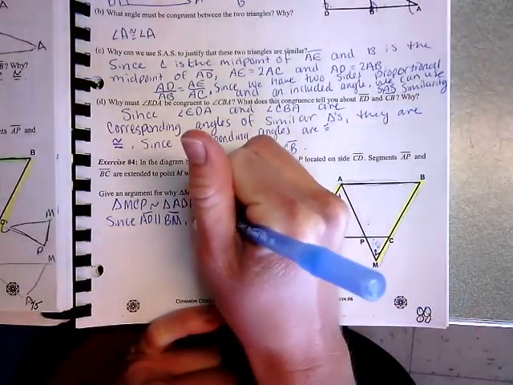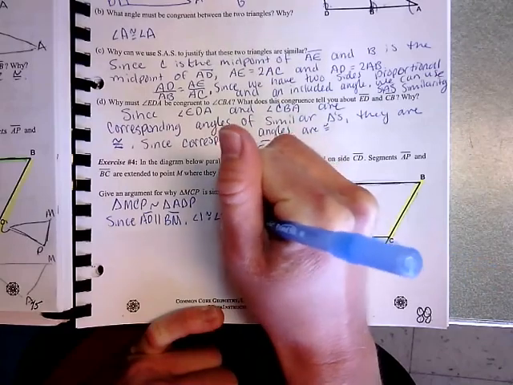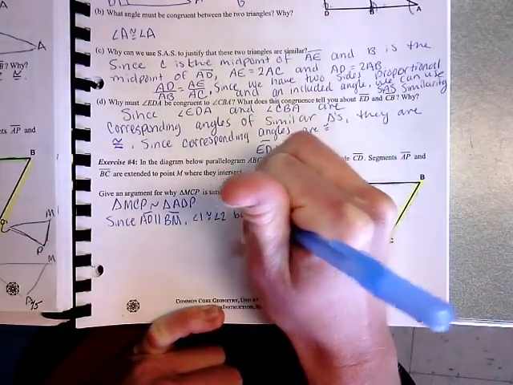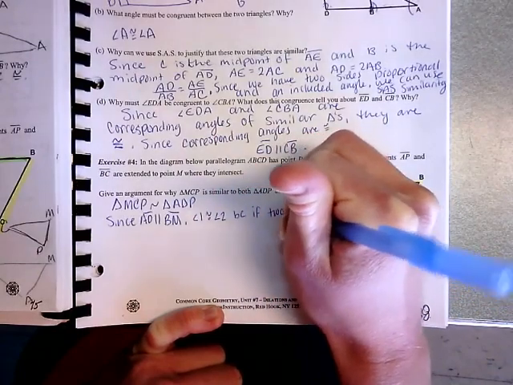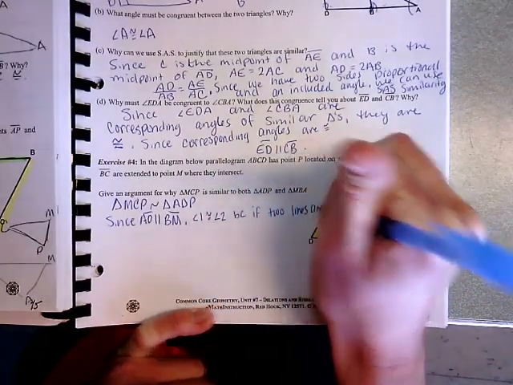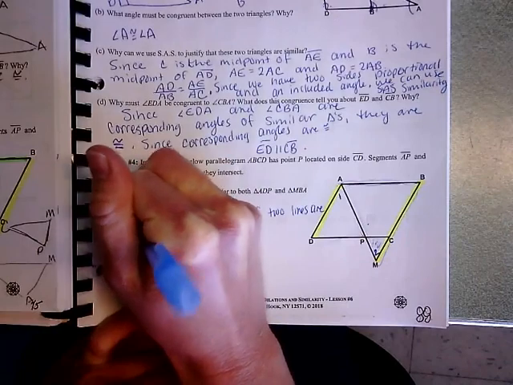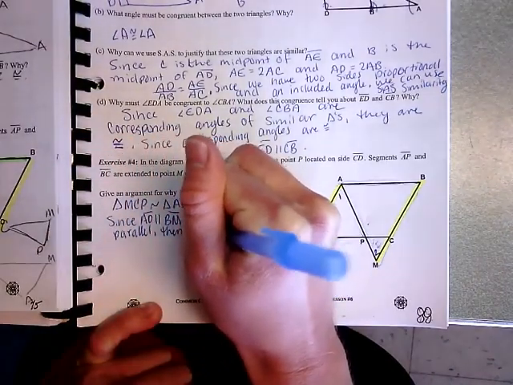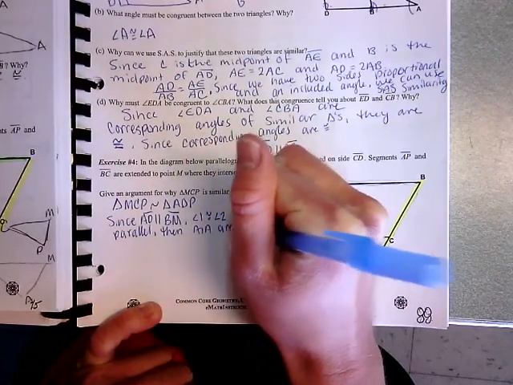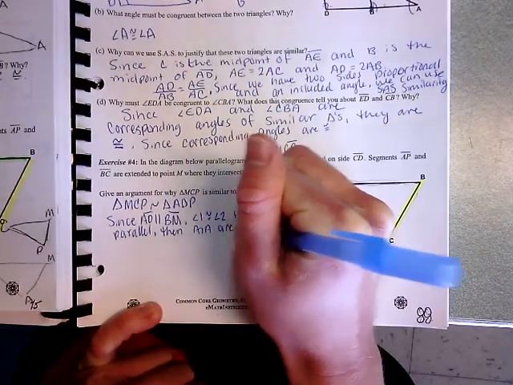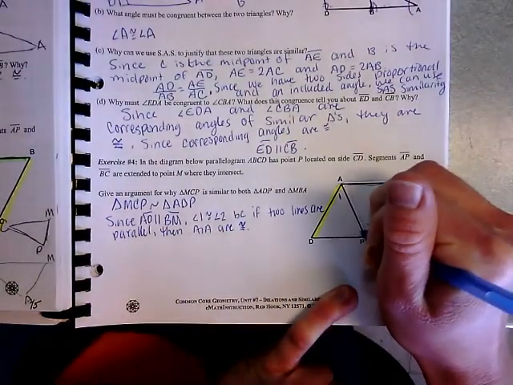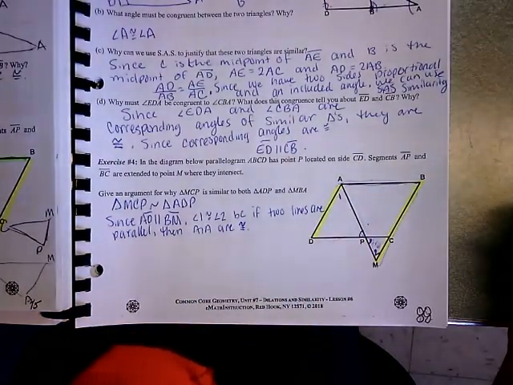Angle 1 is congruent to angle 2 because if two lines are parallel, then alternate interior angles are congruent. Now, this angle and this angle, as we know, are vertical angles.